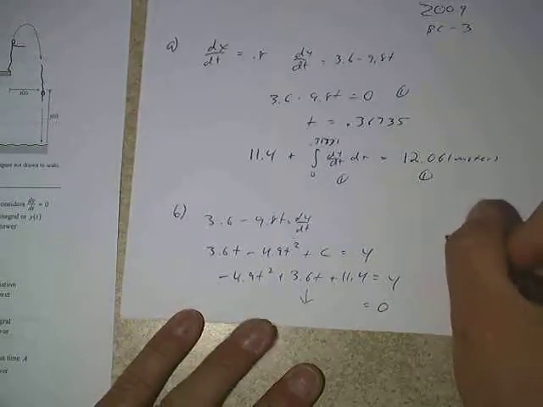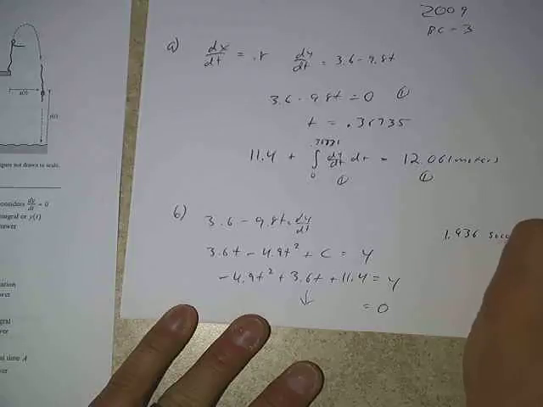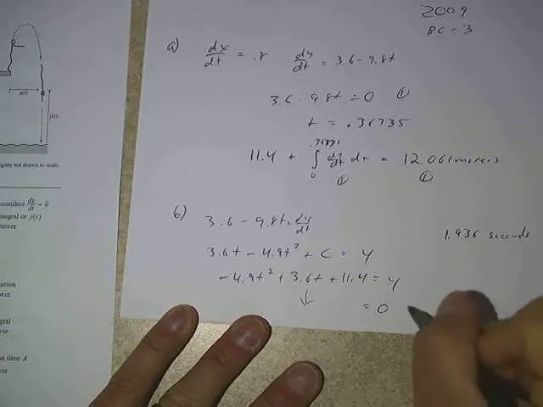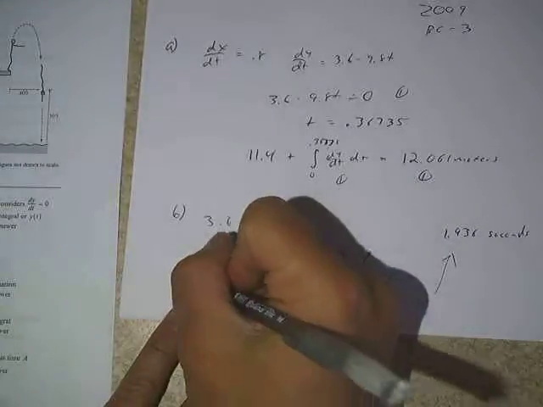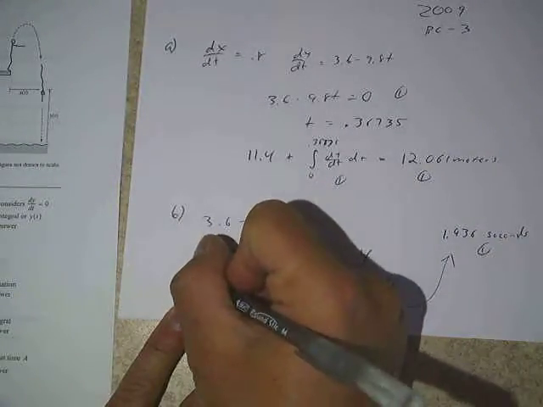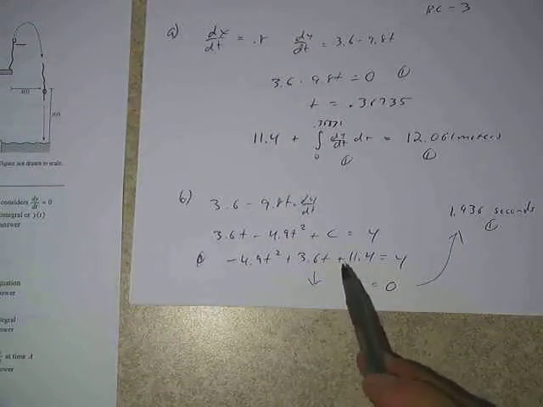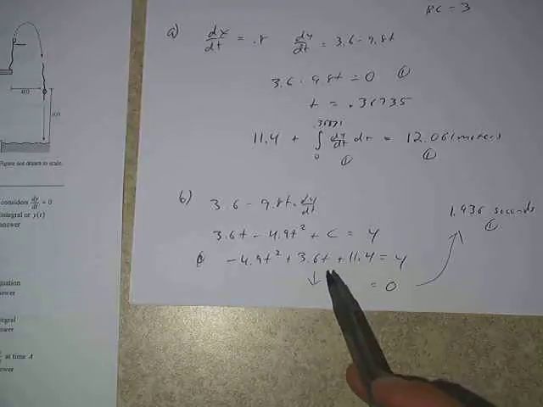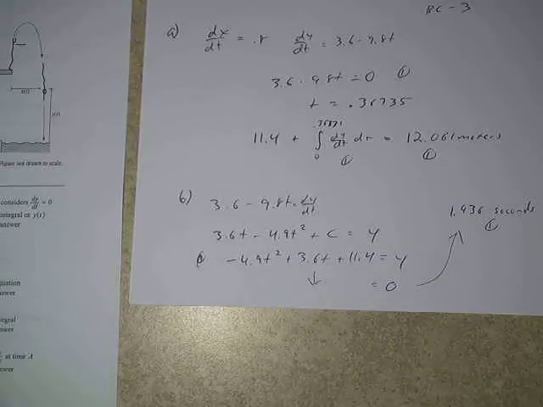Do we have a means to find c here? When time is 0, our y is 11.4, isn't it? So if I wrote it in standard form, we'd have that as our quadratic equation. Ultimately, if we want to know when we hit the water, we want to know when y is equal to 0. So if we solve this quadratic equation, we wind up with the value of 1.936 seconds.